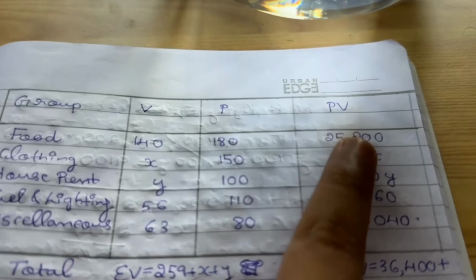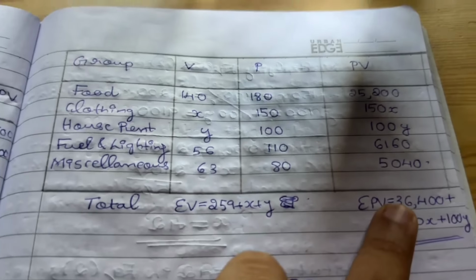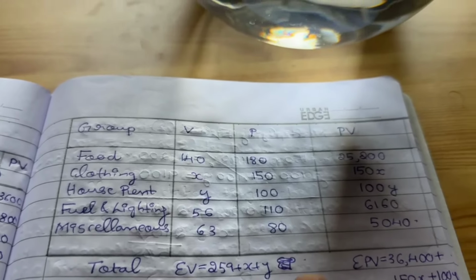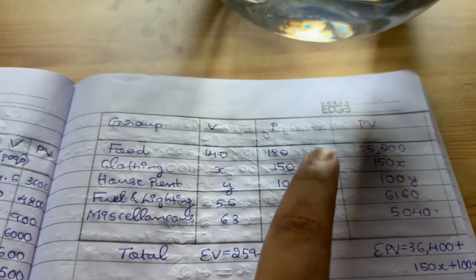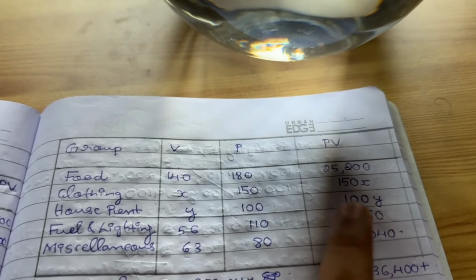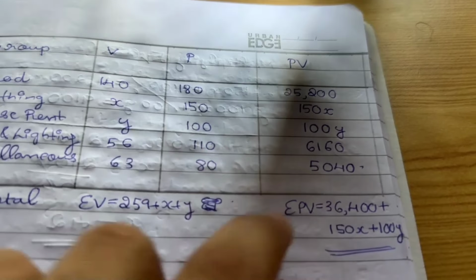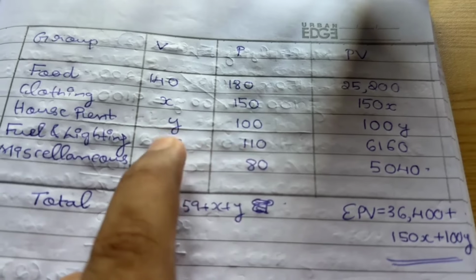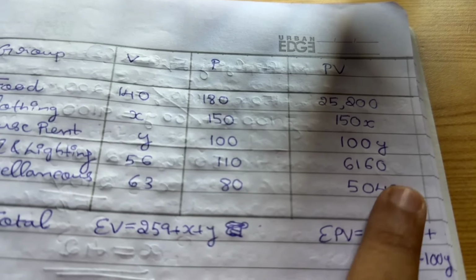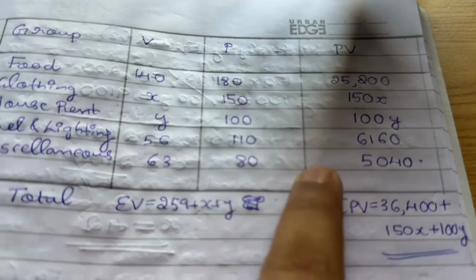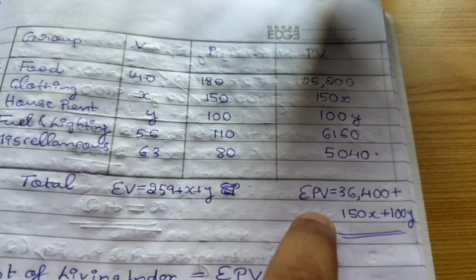So the same values we have written as they are, like the table given in the question. Now the next table in the answer is PV, in order to find summation PV according to the formula of cost of living index. The thing is just simple here: V into P or P into V is the PV. So 180 into 140 for the food, 25,200. 150 into x, 150x as you can see here. 100 into y for the house rent, 100y. 110 into 56, 6,160. 80 into 63, 5,040. You have to repeat the process till here and calculate the total of it. The total is denoted as summation PV.